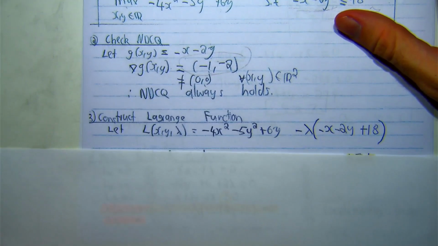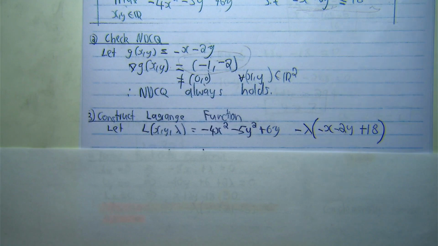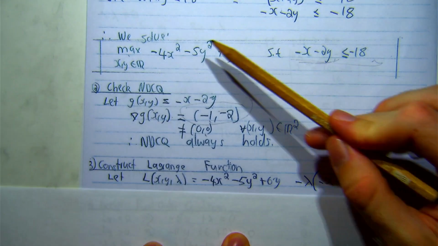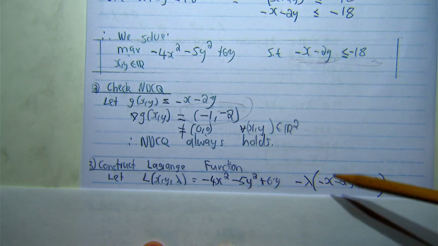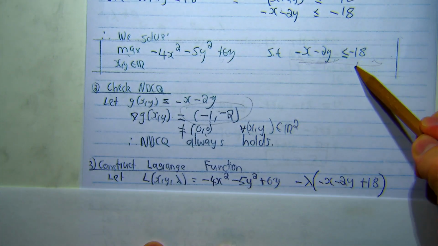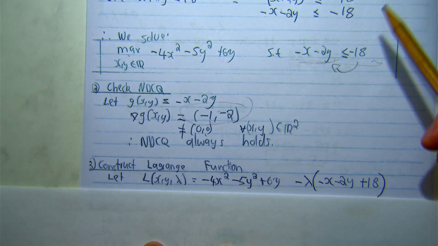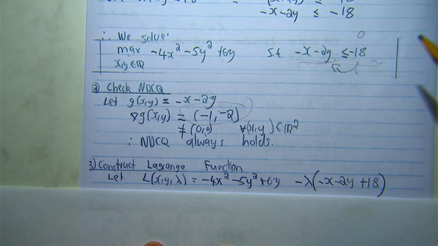Easy. Step 3, we construct our Lagrange function. So we have our objective function minus lambda times our constraint. So that's just putting that objective function straight in, and then minus lambda times the constraint. And notice how this gets moved to the left-hand side so that it's 0 on the right there.